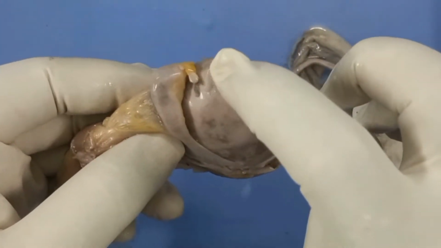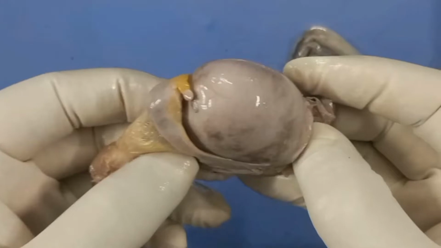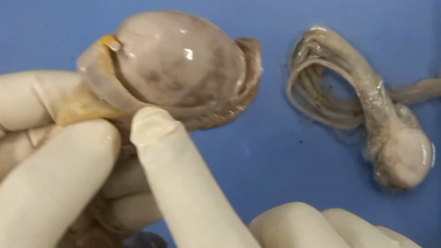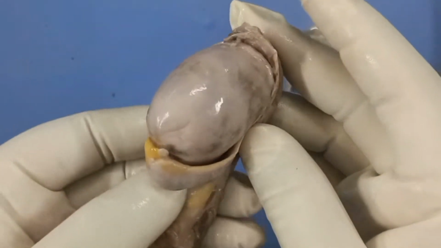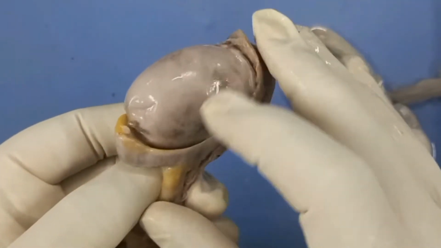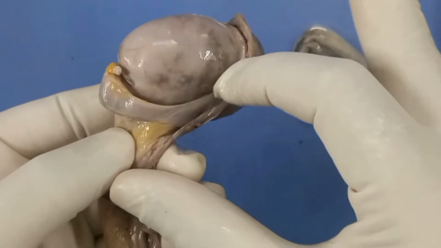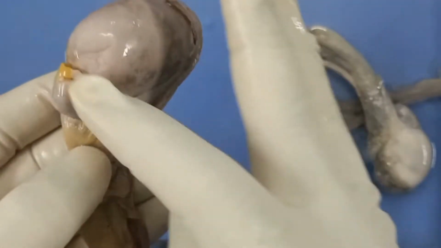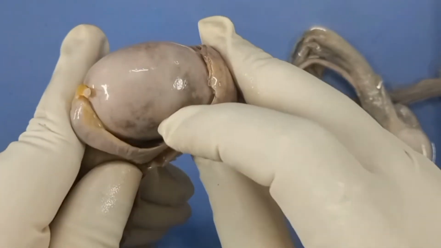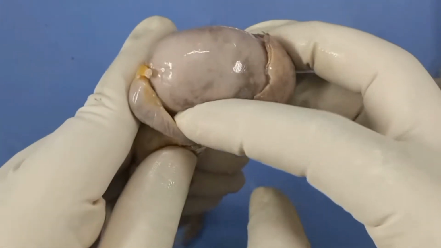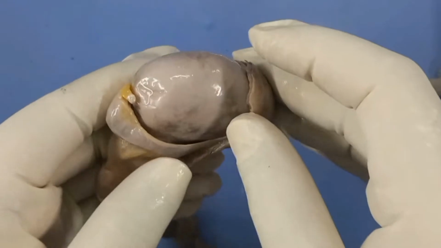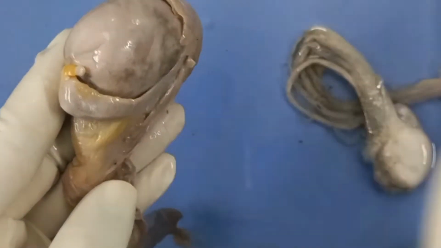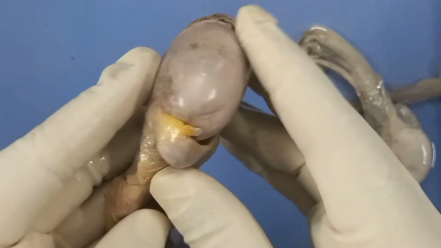This is the upper pole, or the upper end, and this is the lower end. This is the anterior border, and where the epididymis is attached, it is the posterior border. Thus, the epididymis, which is a comma-shaped structure, is attached on its posterior border, or onto the posterolateral side, where there is a sulcus, the sulcus of the epididymis, between the testis and epididymis, and this always faces onto the lateral side.